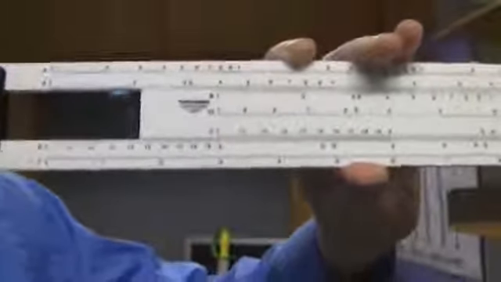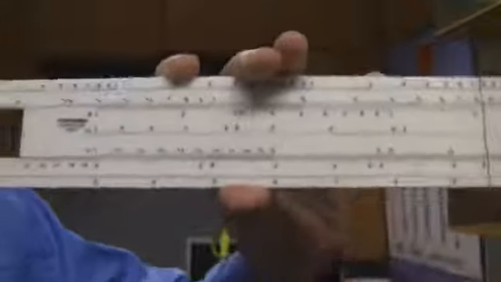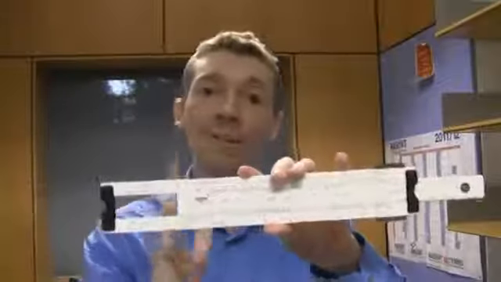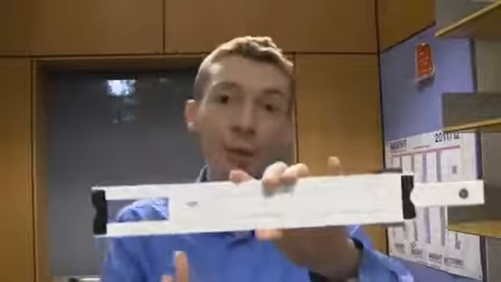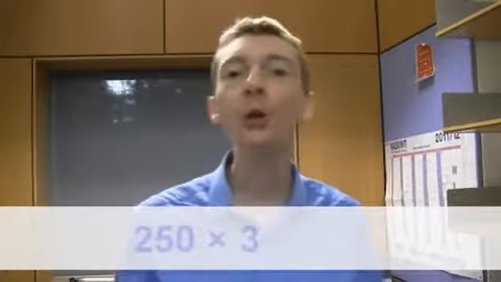But if I do that, the whole scale gets doubled. 2 becomes a 4, 3.2 becomes 6.4. So that's how I would multiply by 2. You slide it across so that it lines up with the number 2, and then the whole thing gets doubled. But the scales only go up to 10, so how do you do something bigger? What if I wanted to calculate 250 times 3? How would I use the slide rule to do that?